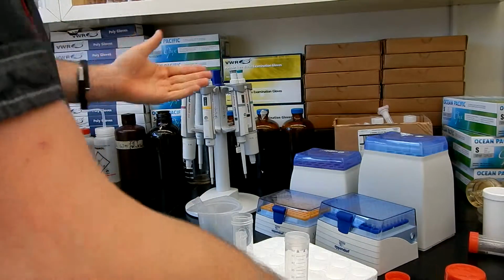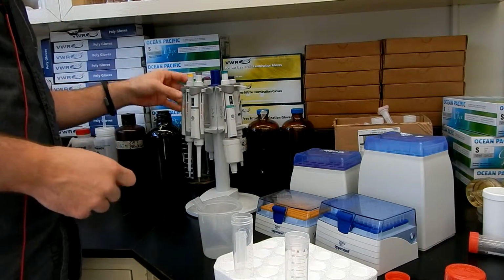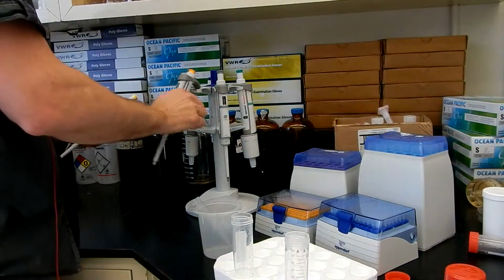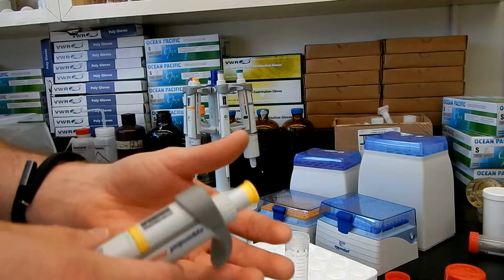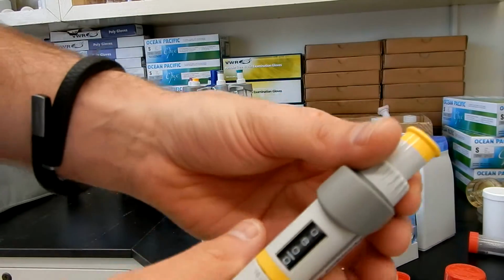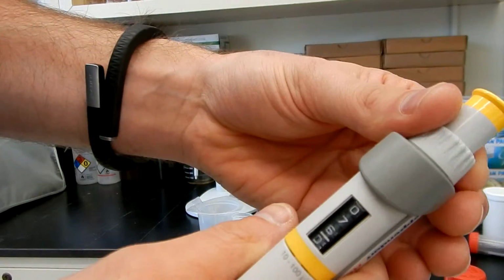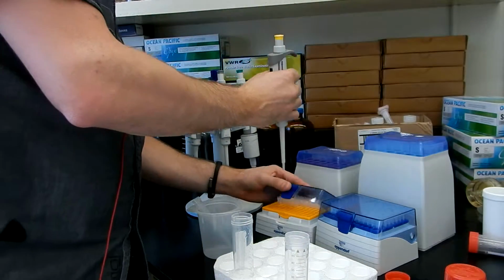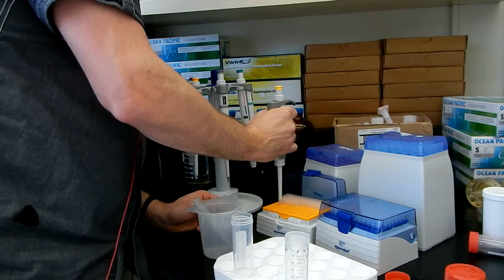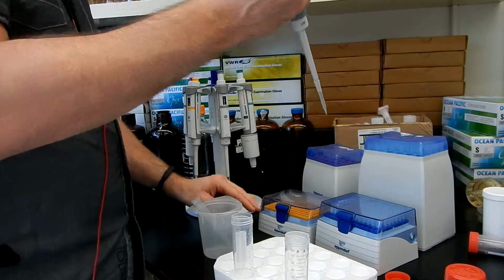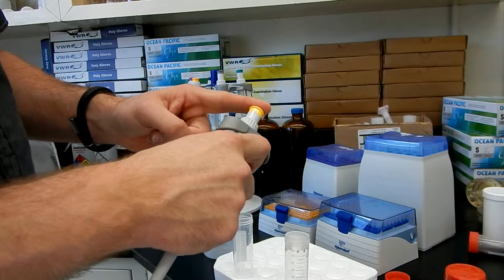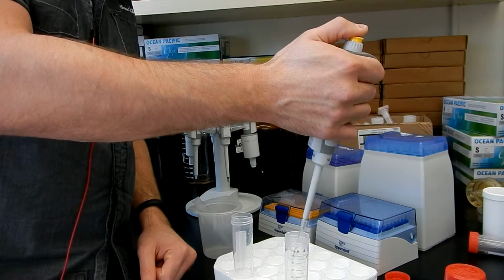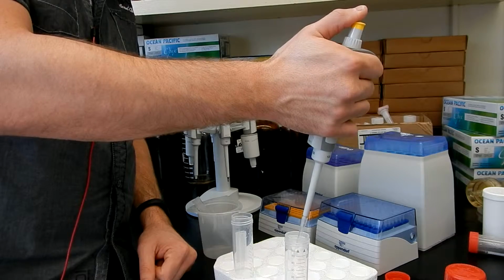So I'm going to show you one more time. Let's use this 100 microliters pipette, and let's say we want 75 microliters. I'm going to pick up my tip. Then I need to press on the piston to the first resistance, go in the liquid, release the piston slowly.